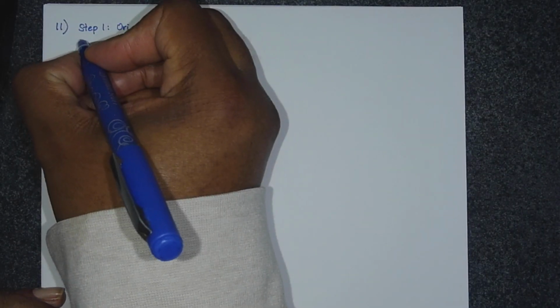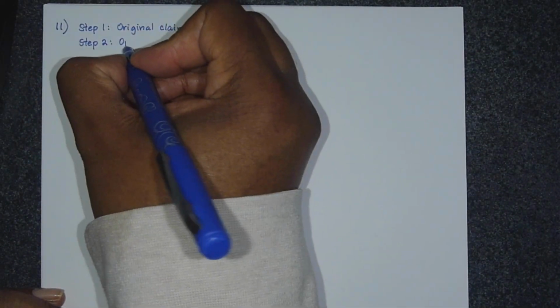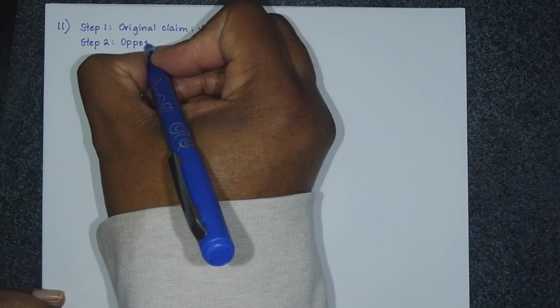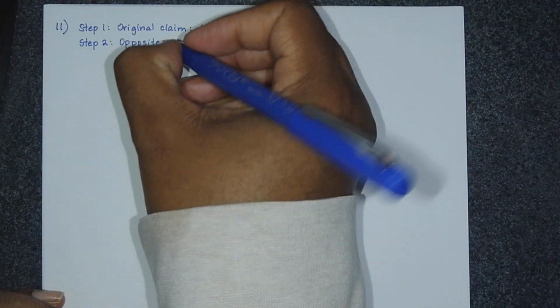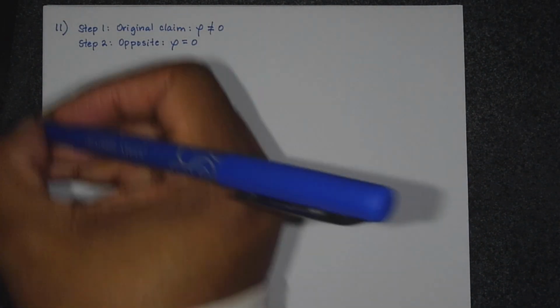That means rho is not equal to 0. That's just another way of saying that there is a linear correlation. And now step number 2 is the opposite of the original claim. What would be the opposite of not equal to? Equal to. Meaning that there is no linear correlation between those two. Okay.